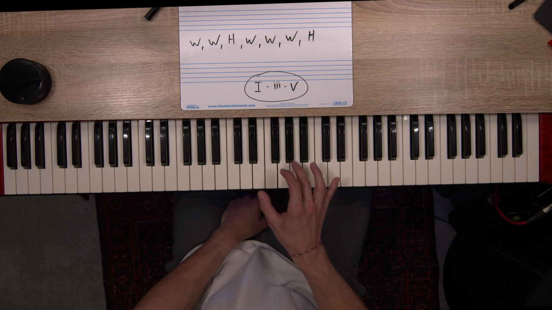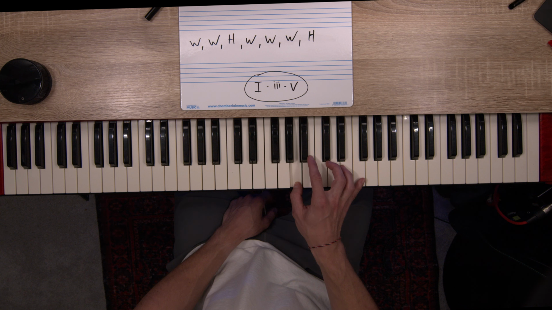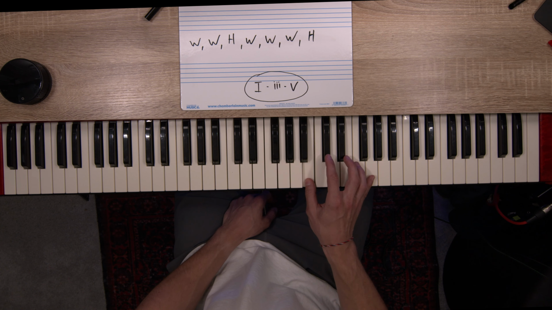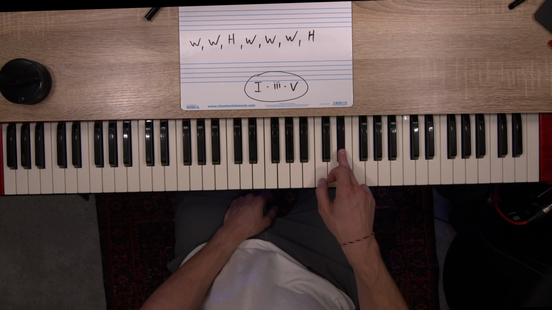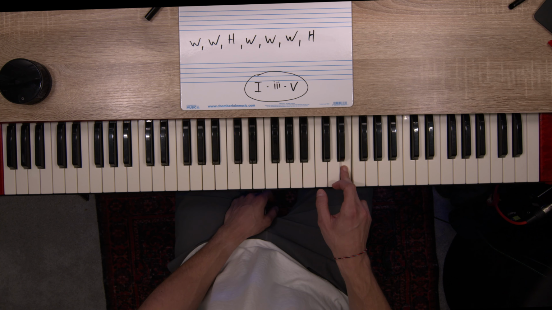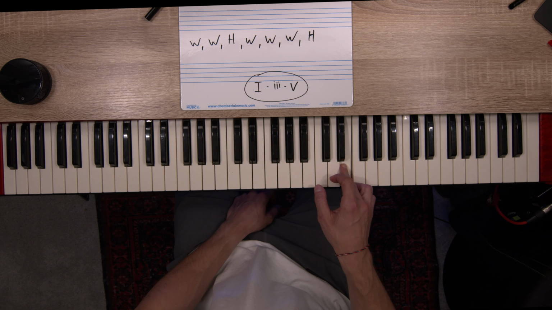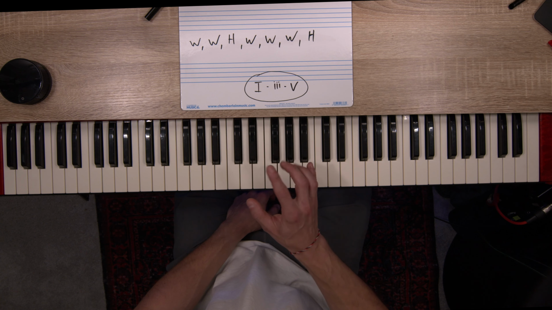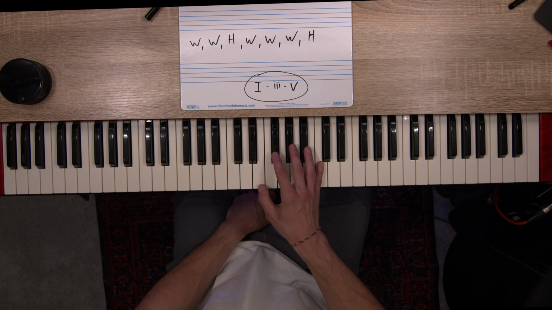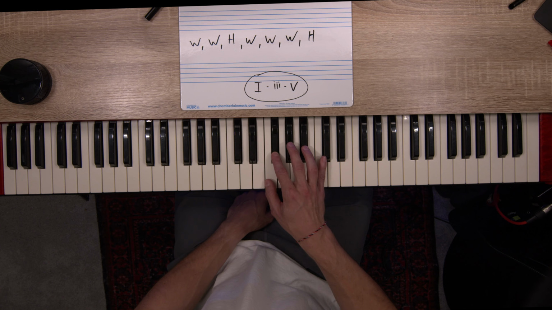Then a half. Then a whole. Then a whole. So we're skipping here to this other black note. Then another whole. And then a half. So there's actually quite a lot of black notes in this sequence. I'll just play it a bit faster so we can see the motion and hear it.